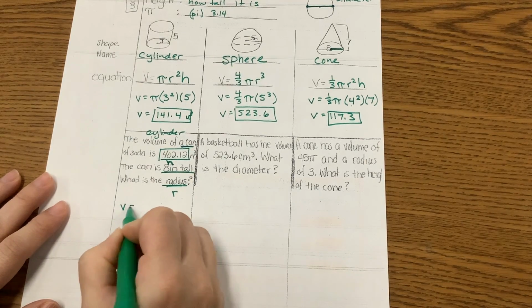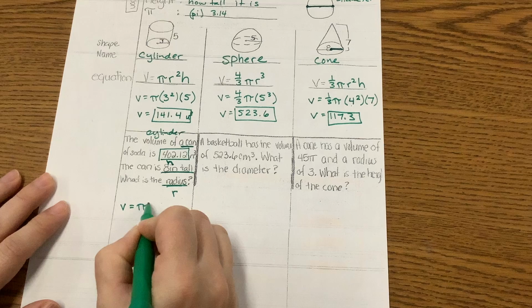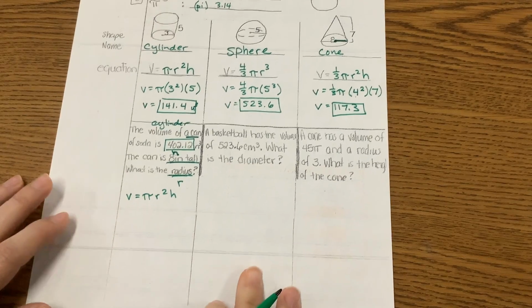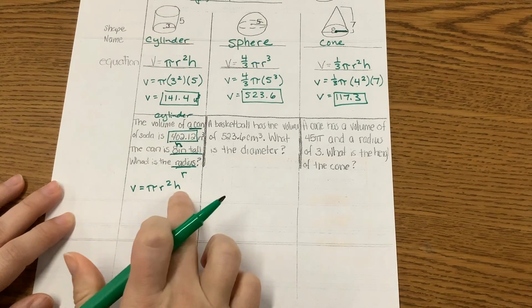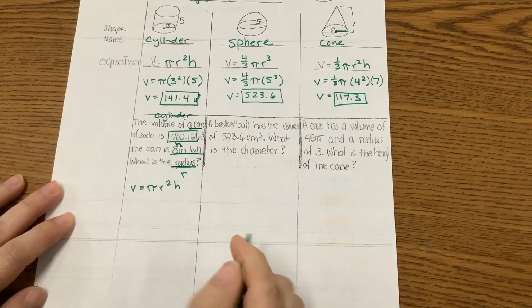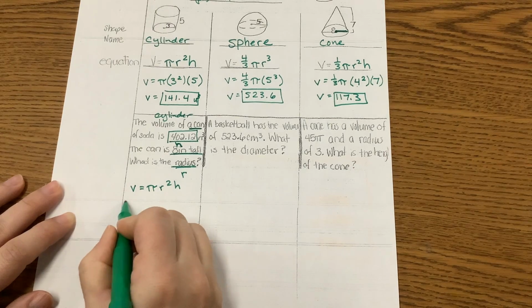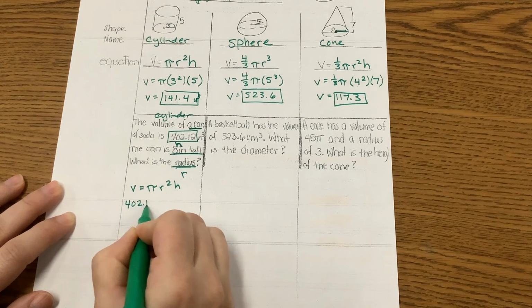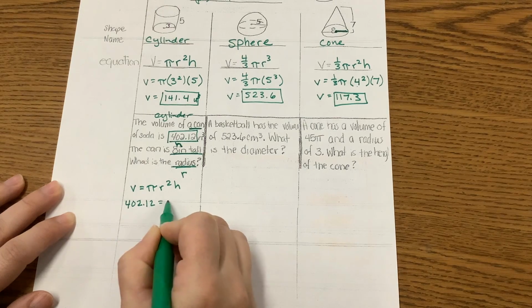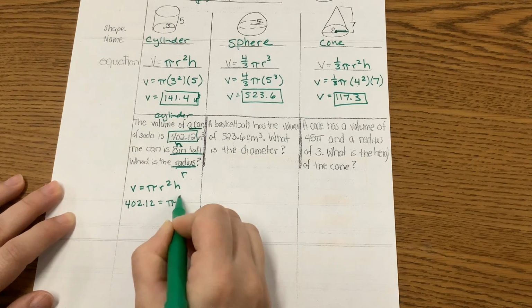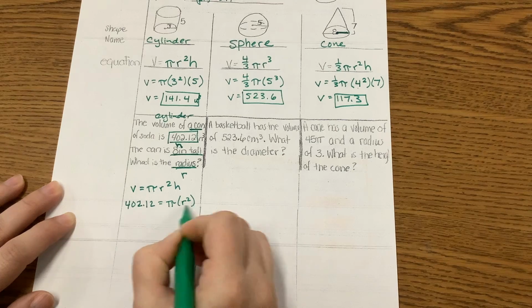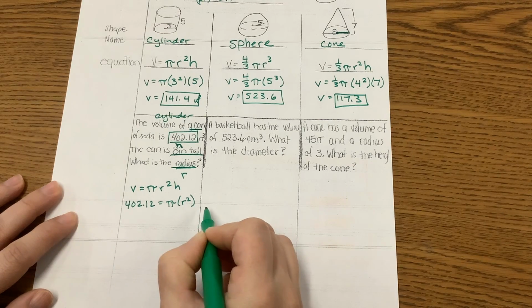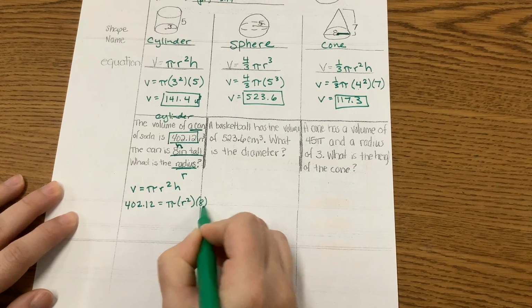Now the volume of a cylinder is going to be pi r squared h. I'm looking for R, so they should have given me H and V, right? What is the volume? And then pi, I don't know R, so it's R squared. And what is the height? Height is 8.